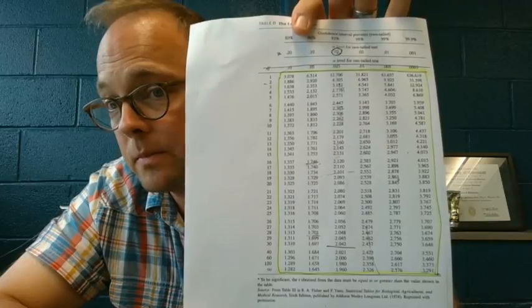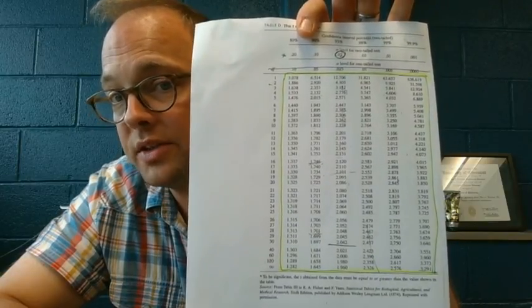Sample size is represented on this table, but it's called something else. It's called degrees of freedom, or DF, which on the table can be found right there, DF. DF stands for degrees of freedom. Degrees of freedom is simply a proxy for sample size.